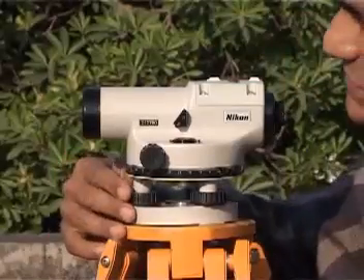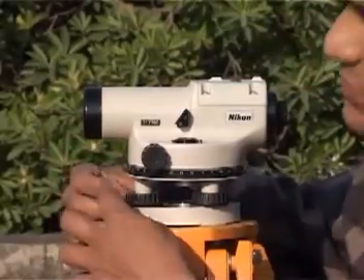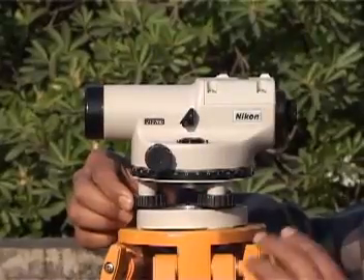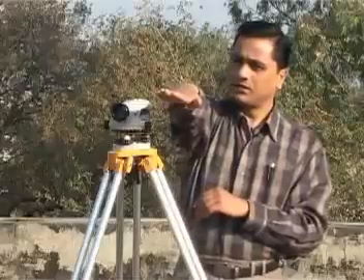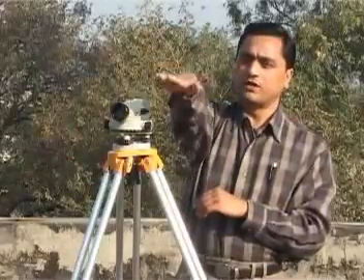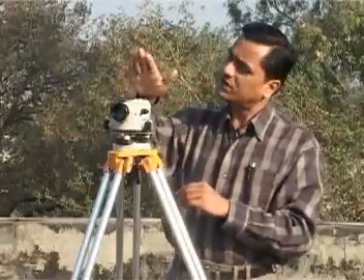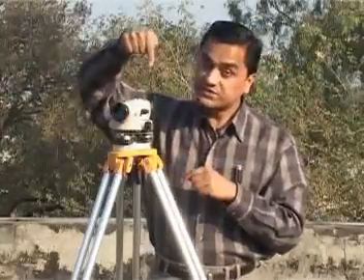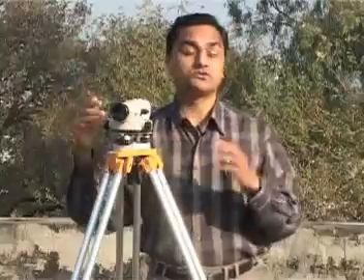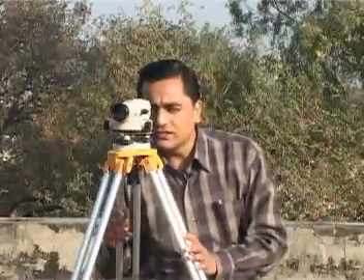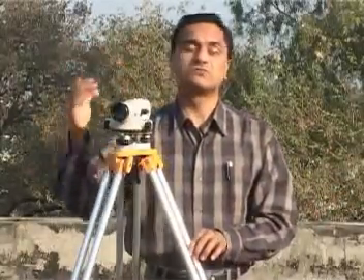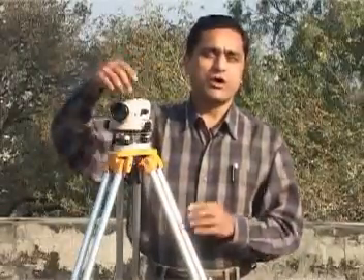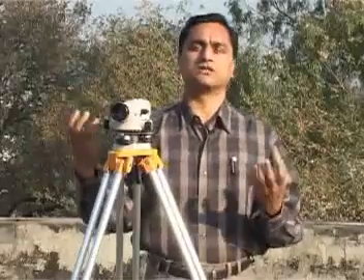Now what I will do, I will change a little bit using one of the foot screws. I just rotate it a little bit. What it will do, it will rotate my telescope, whether it will bring it down or up. So it will tilt it. If the telescope is tilted and if the compensator is working, the reading there on the staff should not change. So now again I see that reading, if the reading has not changed from the previous one, that means the instrument or the compensator inside, the way the auto level works, is working.